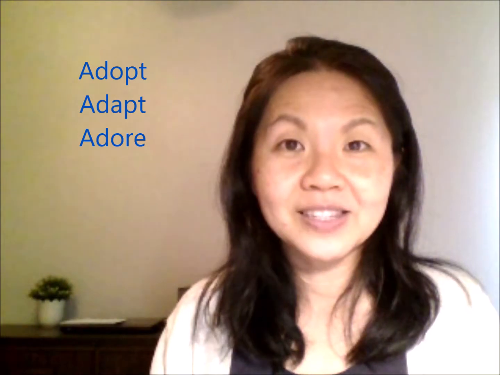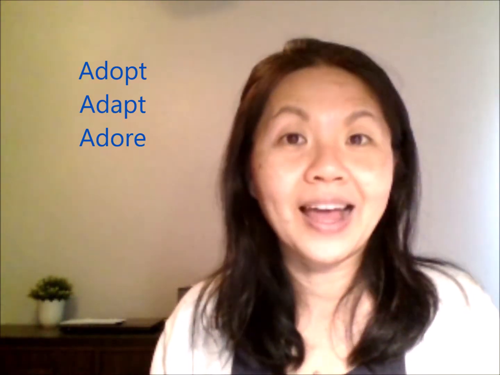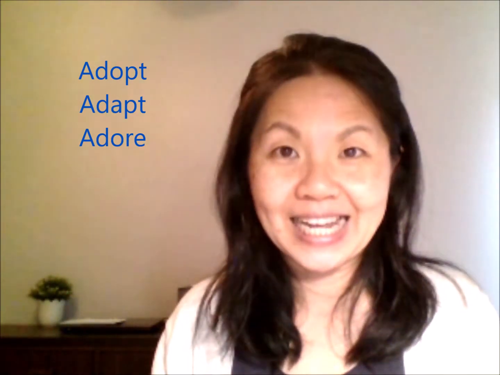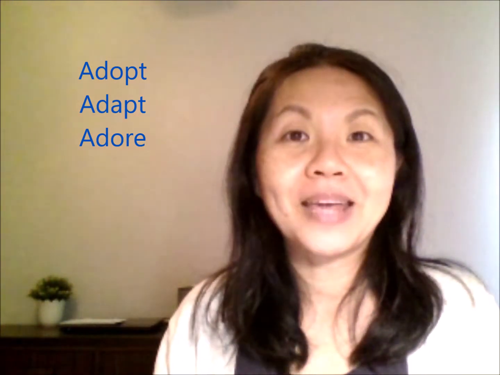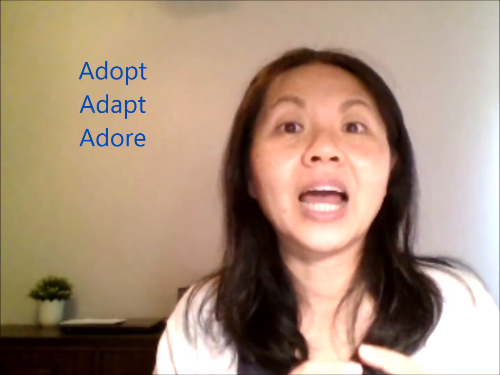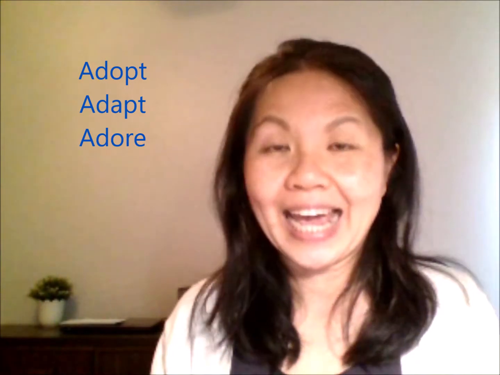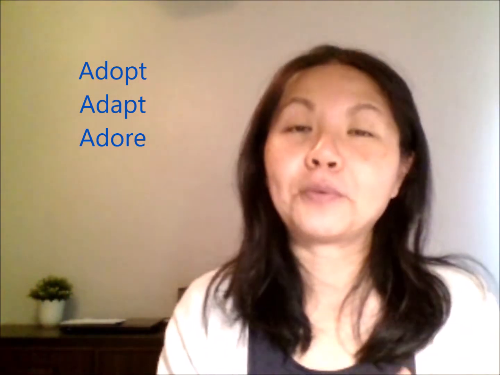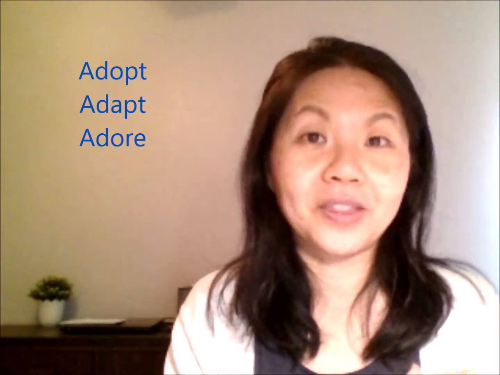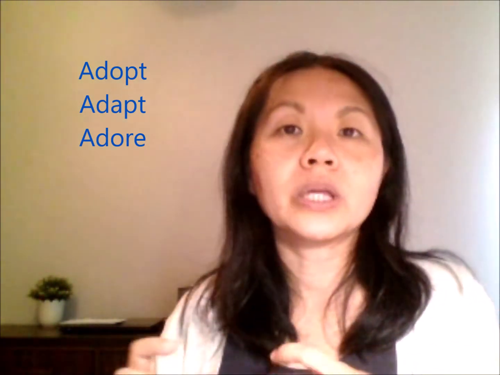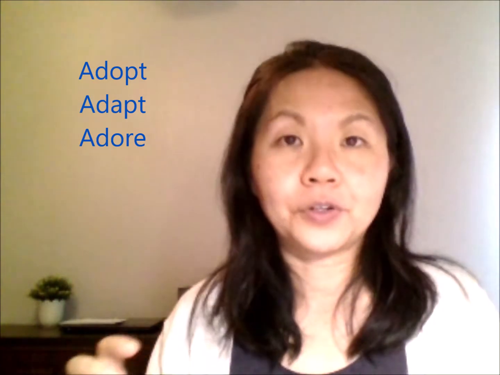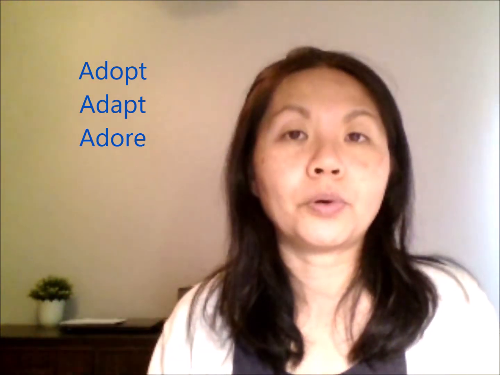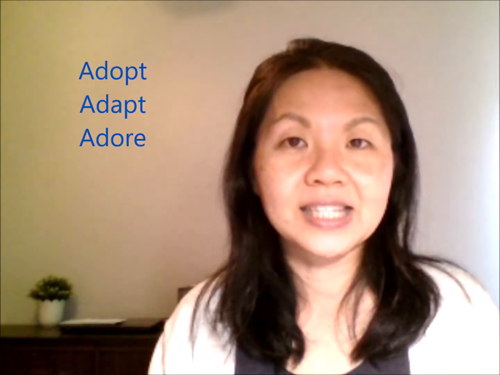For the A vowel sound, I'm using the schwa. Adopt, adapt. Notice here that I'm making that D sound, right? Like adore, adapt, adopt, which is a little bit different than how I pronounced the D sound earlier with the other words. So when you have a vowel after the D sound, you're going to pronounce that D sound, okay?